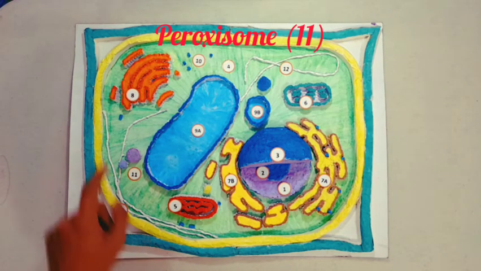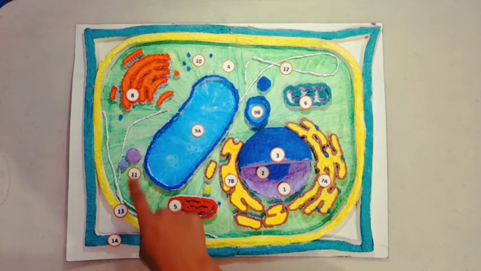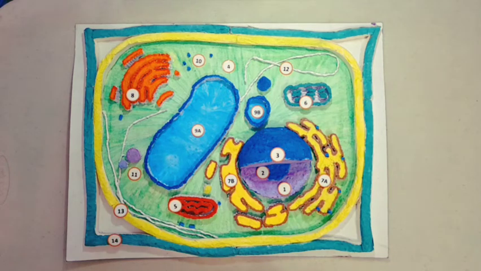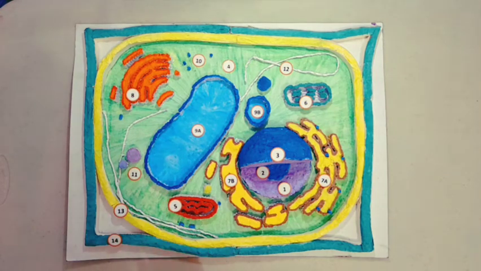Peroxisome. Peroxisomes are also known as microbodies. Structurally, peroxisomes are surrounded by one membrane that encloses digestive enzymes. Hydrogen peroxide is produced as a byproduct of peroxisome enzyme activity, which decomposes organic molecules. Functionally, peroxisomes are involved in both the destruction of organic molecules and the synthesis of important molecules in the cell.